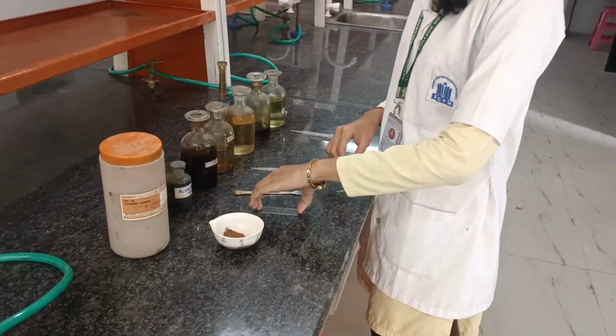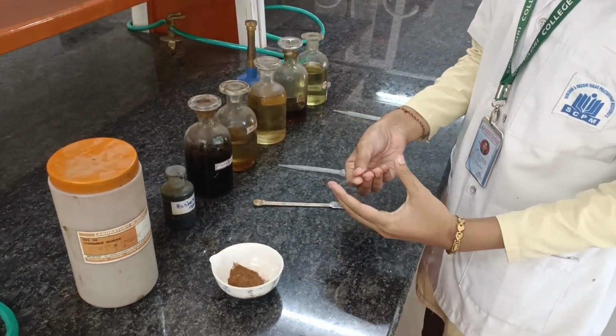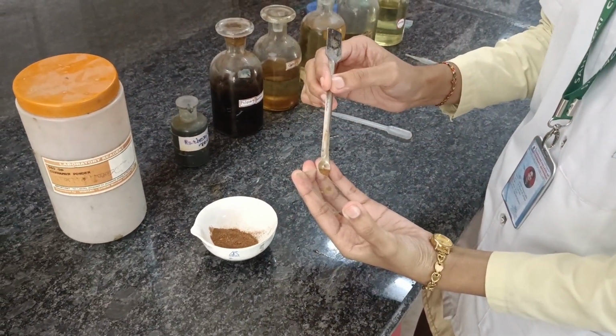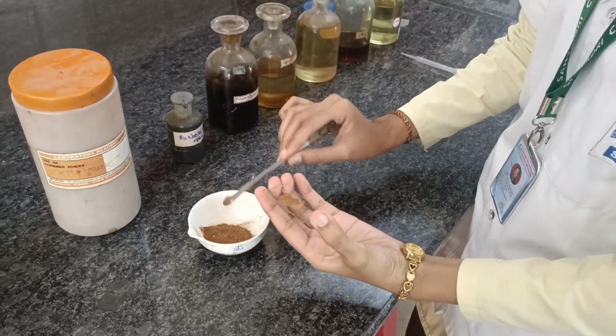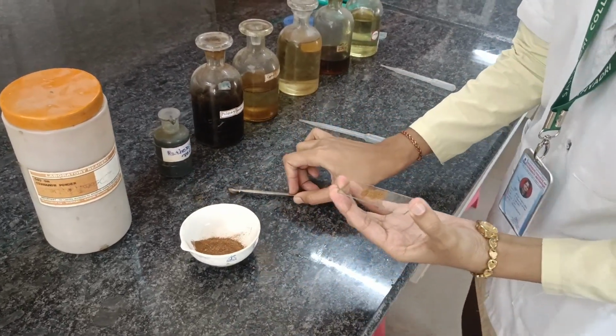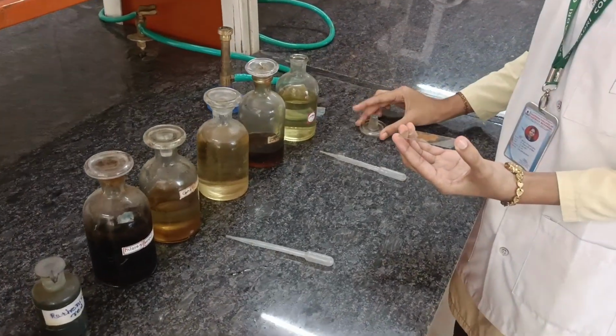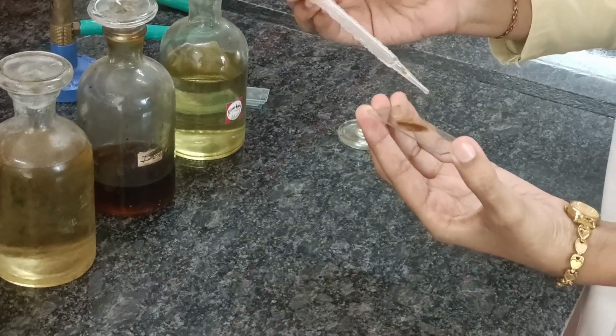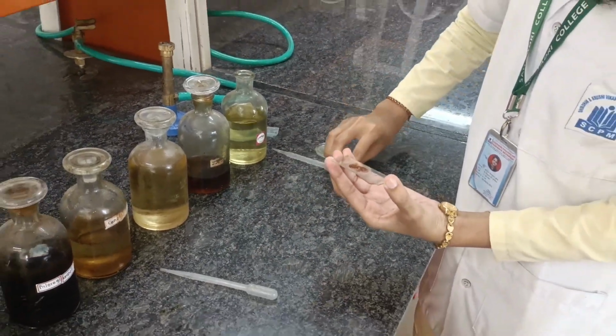For the second chemical test, firstly take a crude drug sample on the slide. Add 1 to 2 drops of acetic acid on it and see the observations under the microscope. The crude drug is insoluble in the acetic acid and calcium oxalate crystals are seen under the microscope.